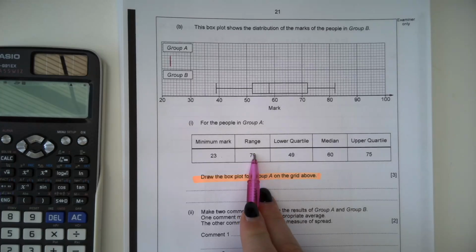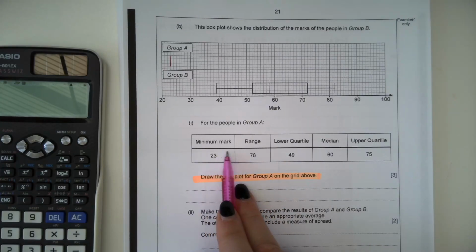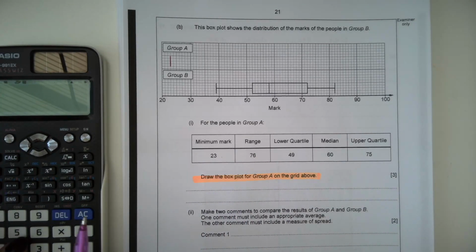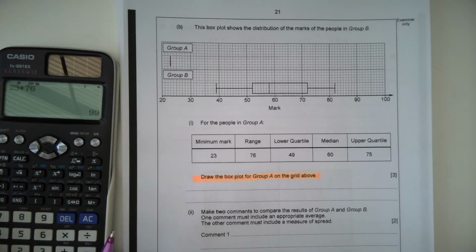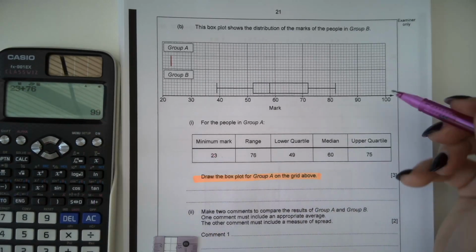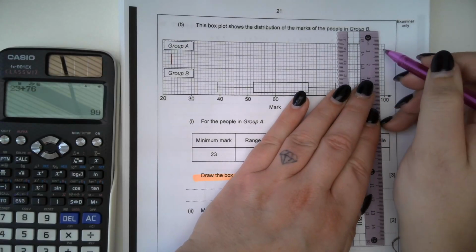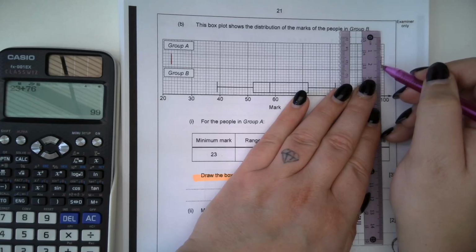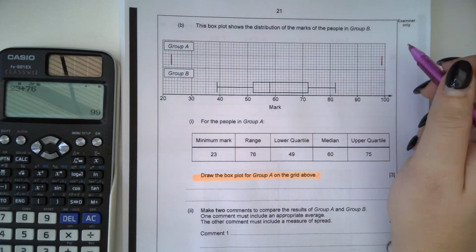The range is the biggest take away the smallest. The range is the distance from the minimum mark to the maximum mark. So let's do 23 plus 76. So our maximum mark must be at 99, which is here. So that's my right hand whisker.